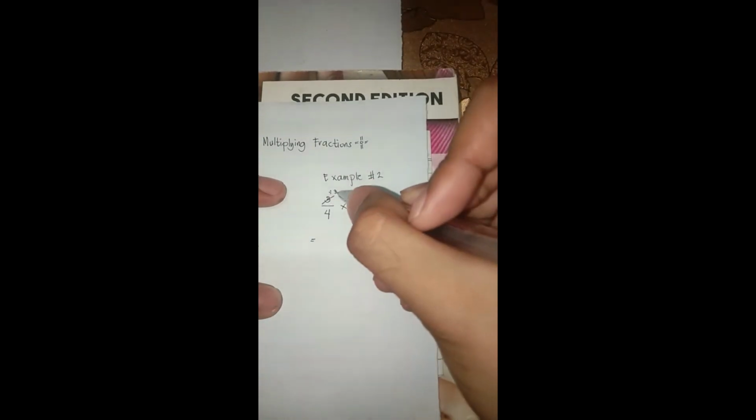So 3 divide 3, we have here 1 over times, yan, para mas madali, 15 over 3. 15 divide 3 rather. So we have here 5. So yan. So next, so ito naman.